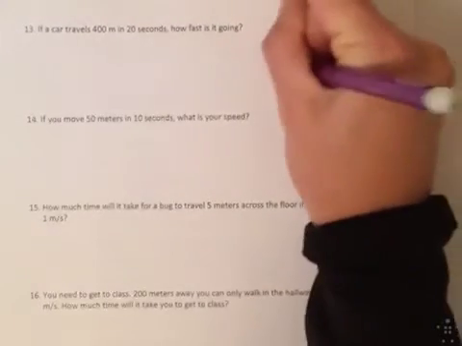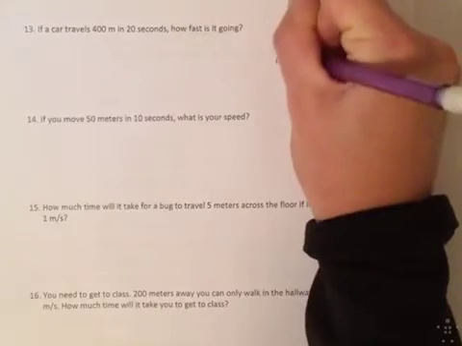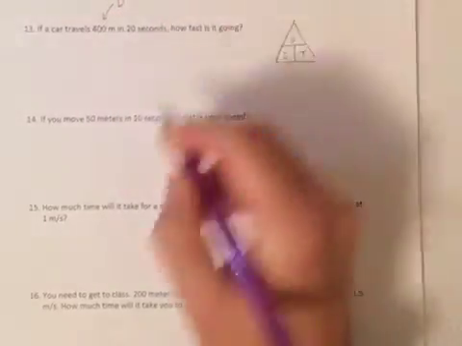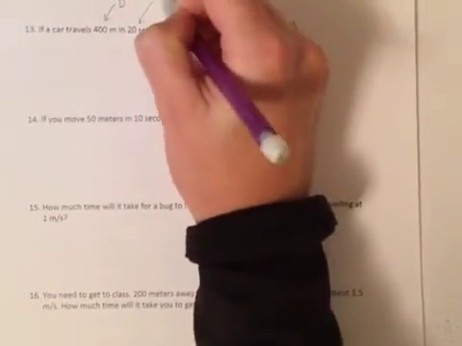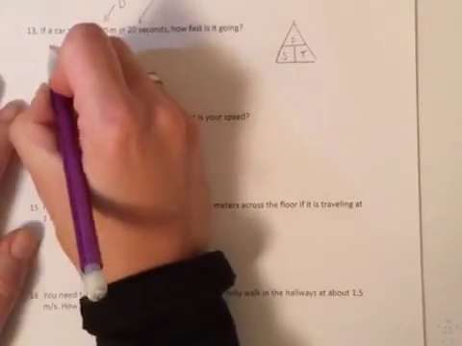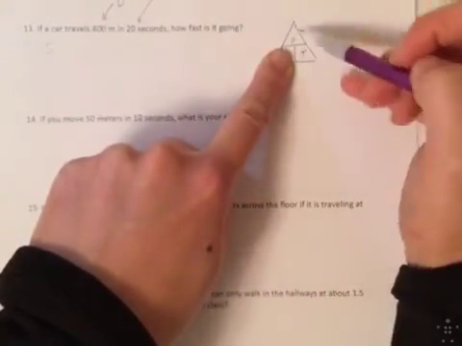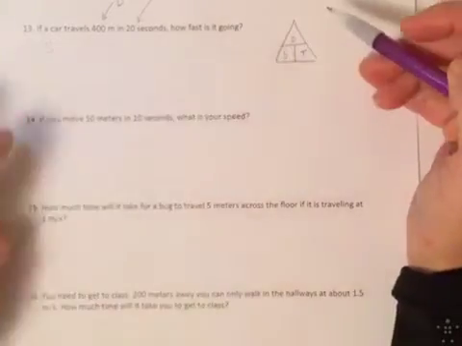And last we have our speed, distance, and time word problems. So just remember, point out what you're given and then use your triangle, this right here, to help you know what to do to solve. So here, 400 meters is a distance, 20 seconds is a time, so that means I'm looking for speed. So I cover that up on my triangle and it tells me I should do distance divided by time.